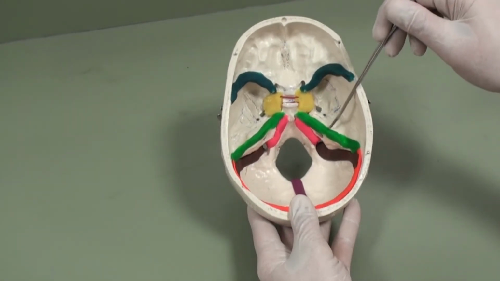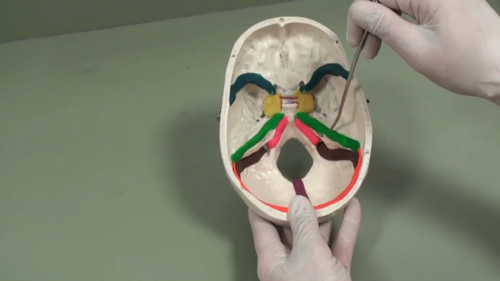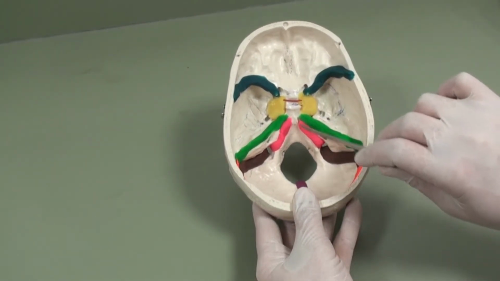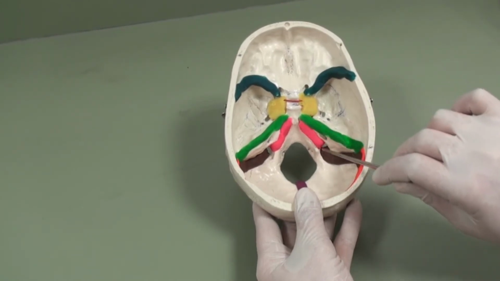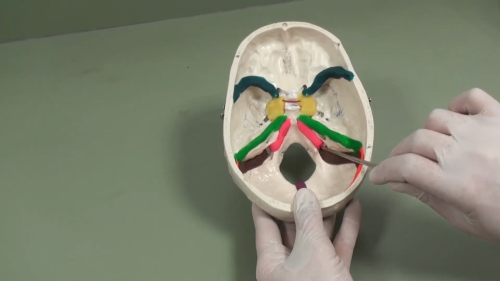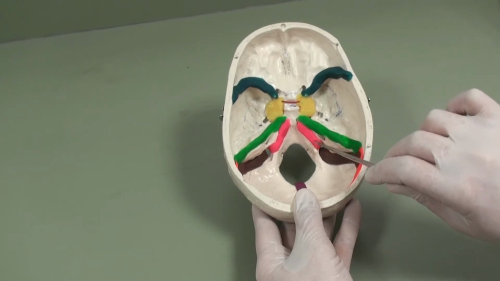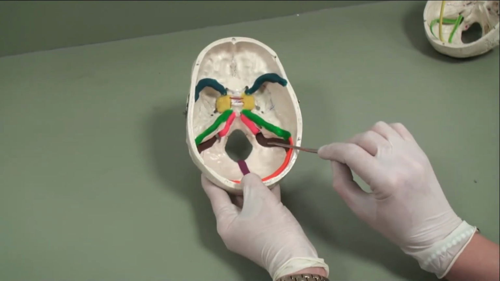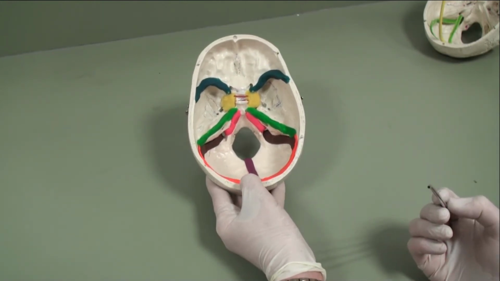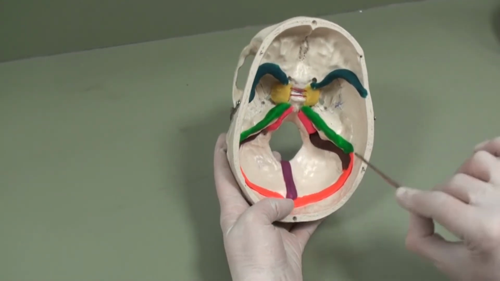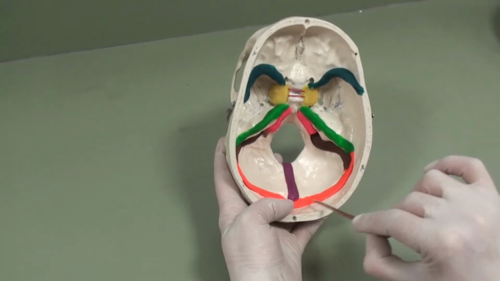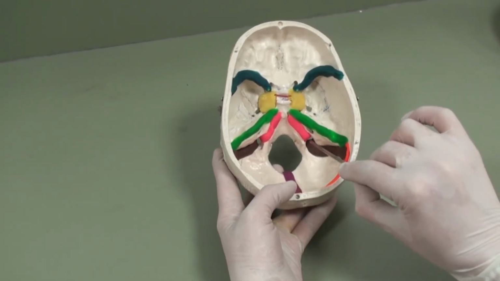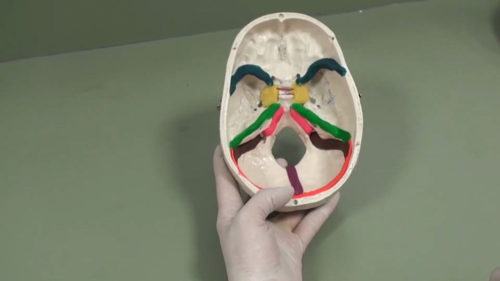At the superior border of the petrous part of the temporal bone, here in green, the superior petrosal sinus. At the base of the petrous part of the temporal bone, or the inferior border of the petrous part, we have the inferior petrosal sinus. And as you can see, the inferior petrosal sinus passes through the jugular foramen, and then it drains into the internal jugular vein just outside the cranial cavity. The superior petrosal sinus unites with the transverse sinus here in orange to form the sigmoid sinus here in brown, which passes through the jugular foramen and continues as the internal jugular vein.